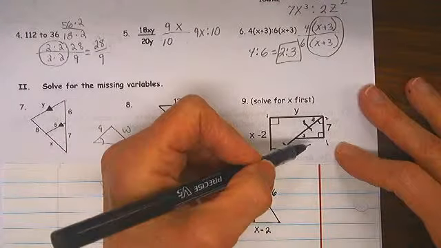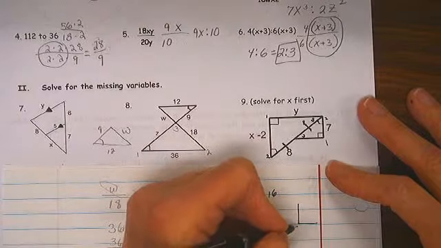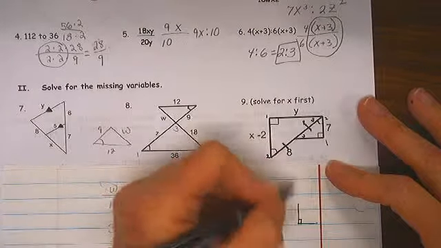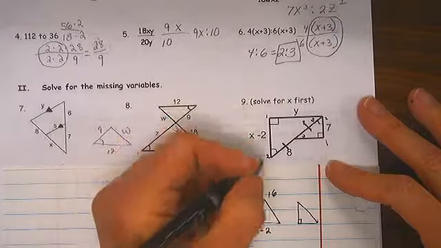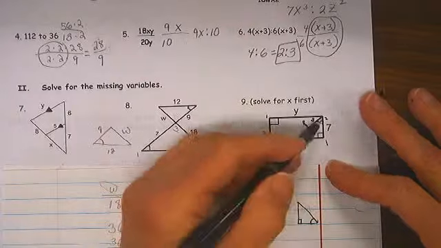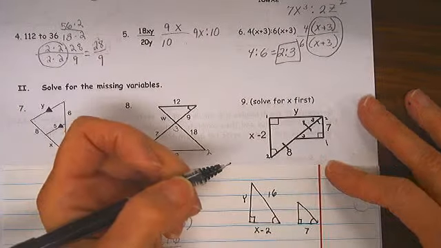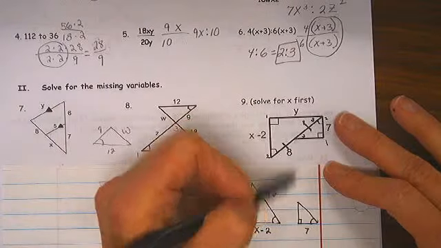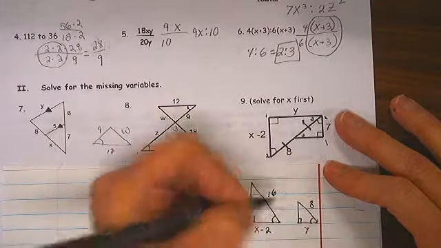Now when I draw my baby triangle, I put the right angle here. That's my angle 2. And my base is 7. And my hypotenuse of this triangle is 8.